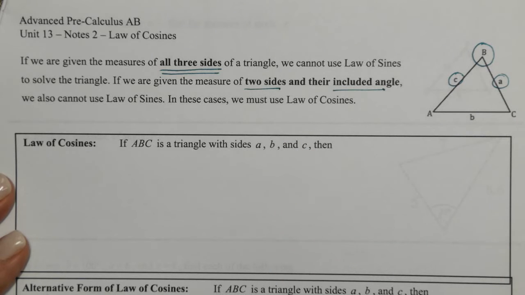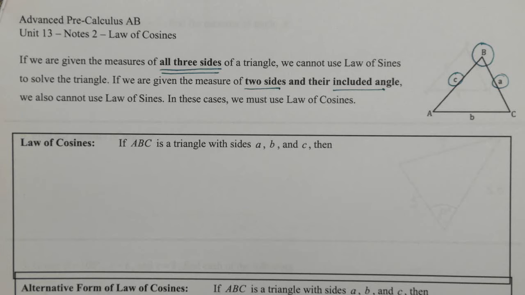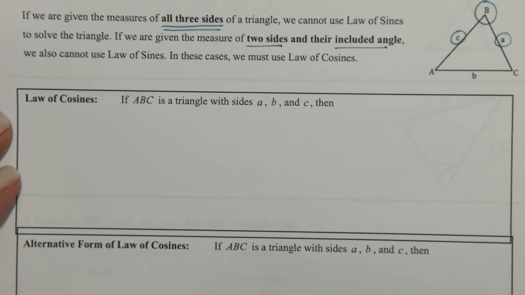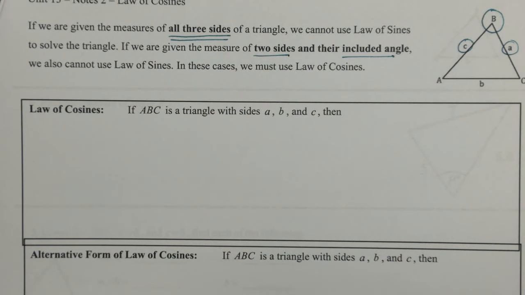Okay? So let's talk about what law of cosines is. Law of cosines is a more involved formula than law of sines. So after doing several problems, I think you'll have it memorized without attempting to memorize it, but you do need to know law of cosines and law of sines. They will not be given to you on a test or quiz.